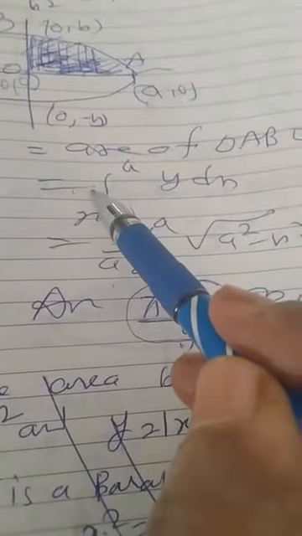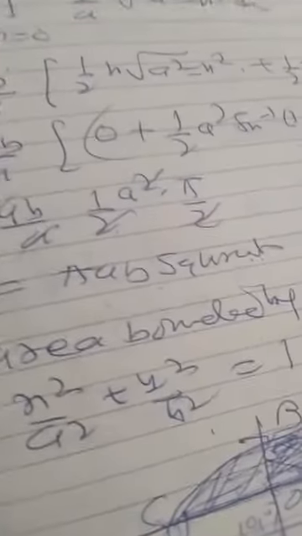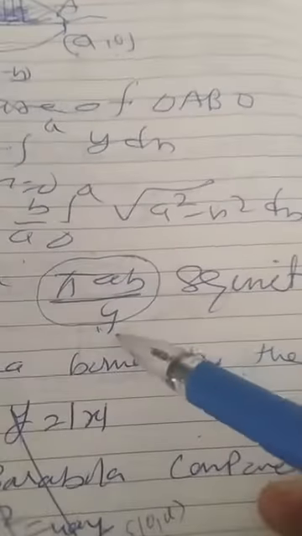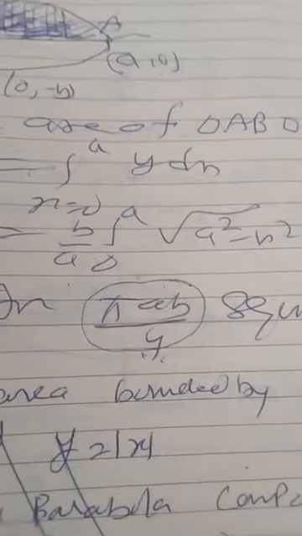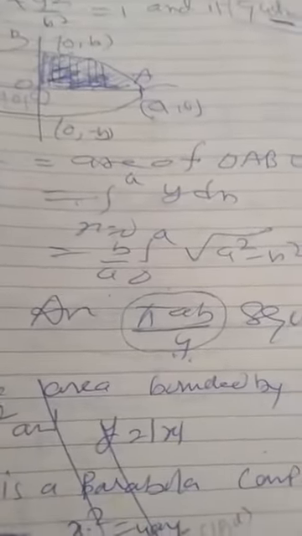We don't multiply by anything. If we multiply by 4, the result is pi ab. Multiplying by 2, the result is pi ab by 2. If we are not multiplying any quantity, the result is pi ab by 4. That is the required area. Same question, but the wording has changed.